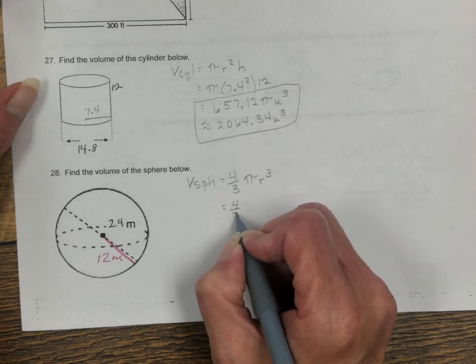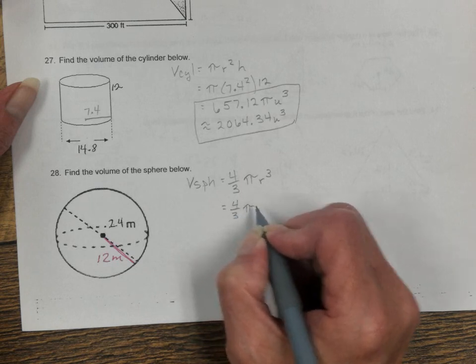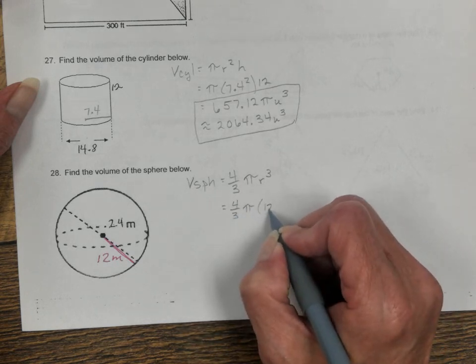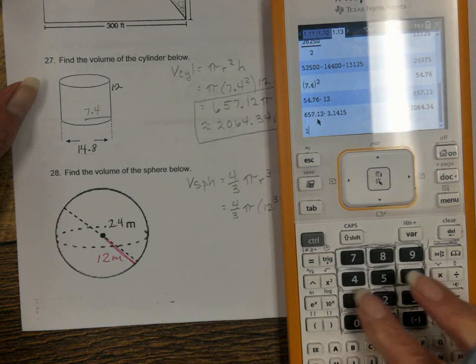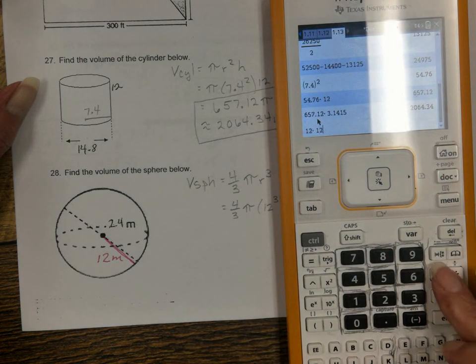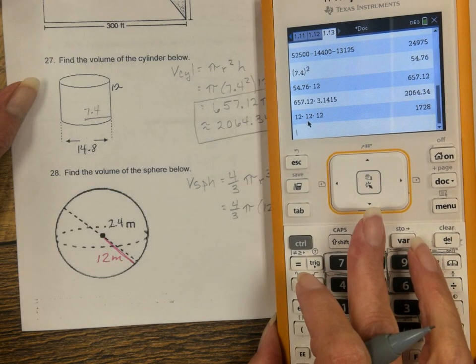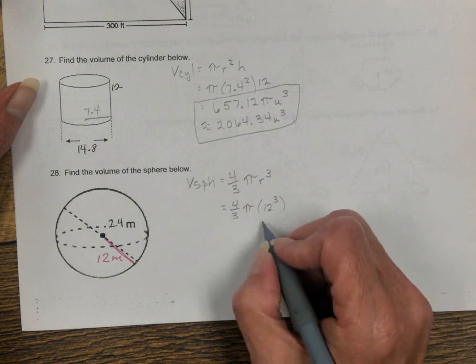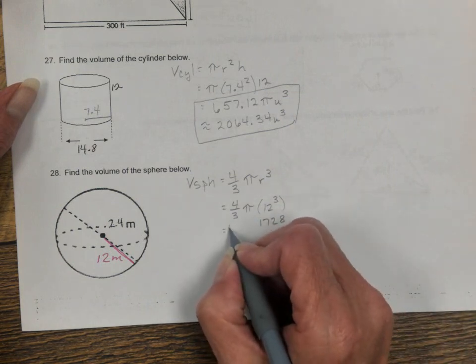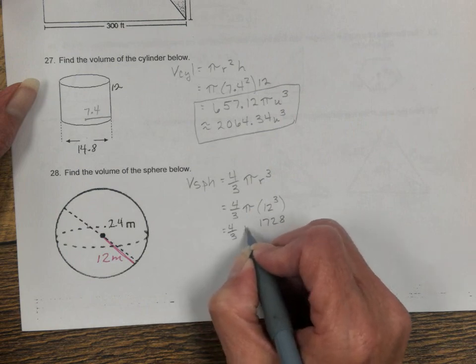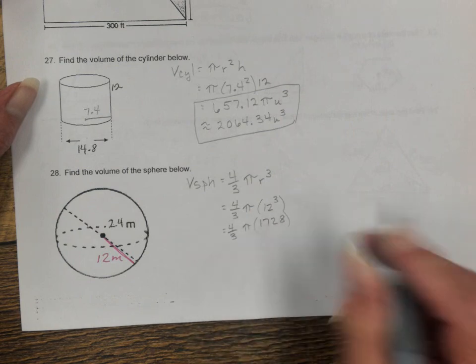So 4/3 times pi times 12 to the third power. Remember, that's 12 times 12 times 12. And I get 1728. I haven't done anything with 4/3, and I haven't done anything with pi.